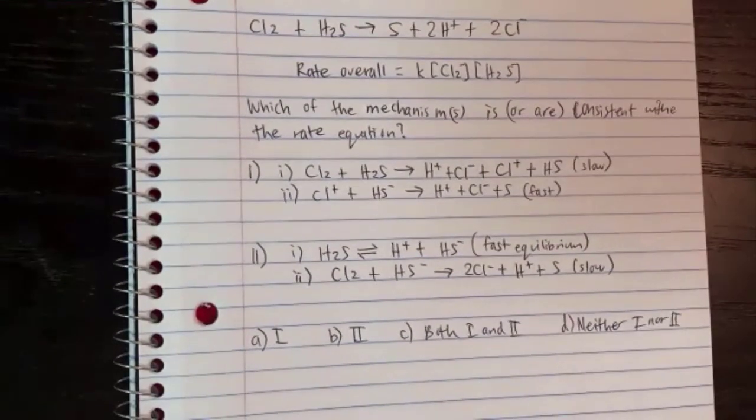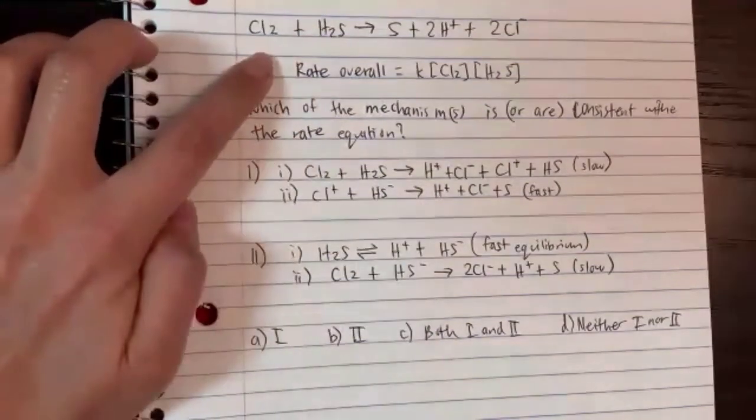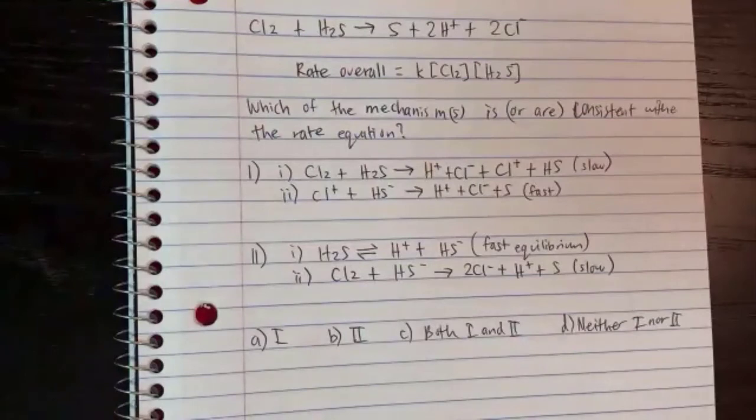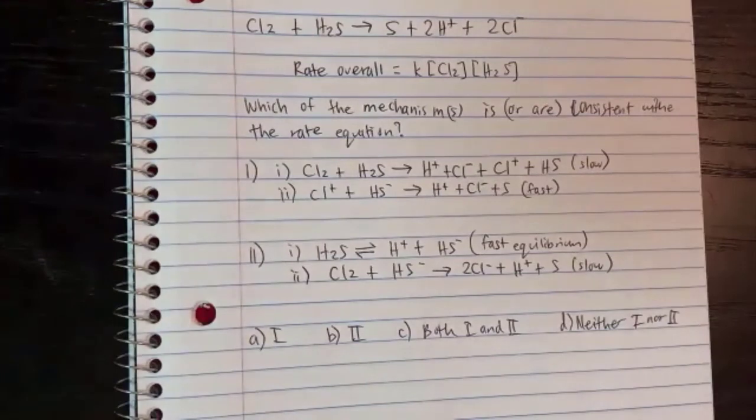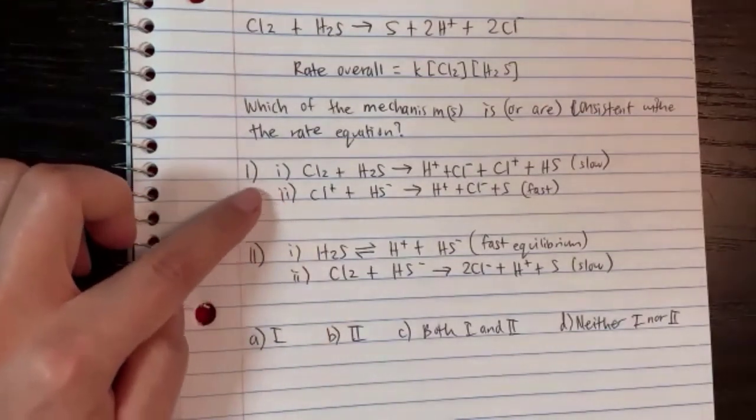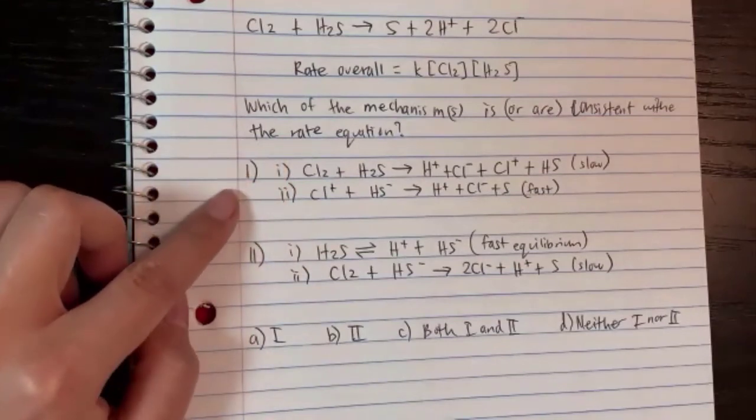All right, so I have this right here. We have two separate mechanisms, and we have this rate law here. So your job is basically to go through the mechanisms and look at the steps and see what the rate law would be. So what I do is basically just write the rate law for this, write the rate law for this, and you see which one matches. Okay, so let's go ahead and try to write the rate law for this first mechanism.